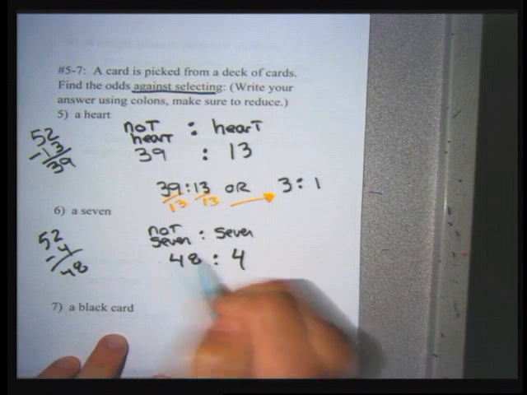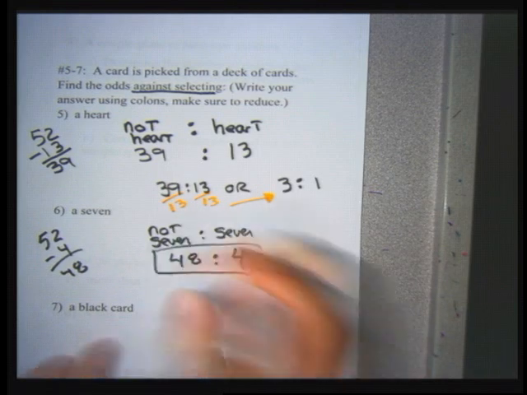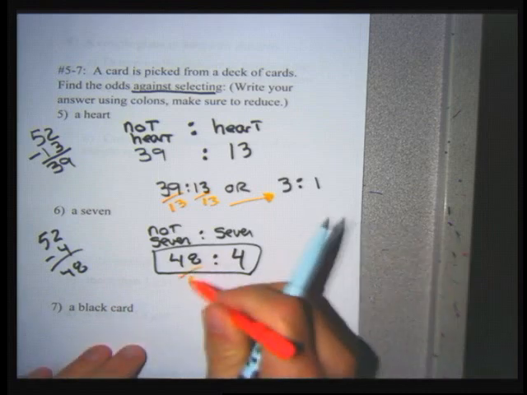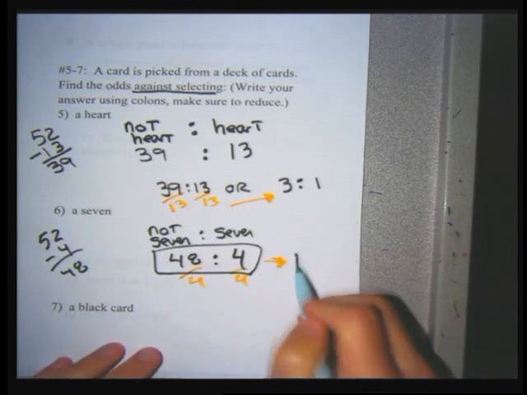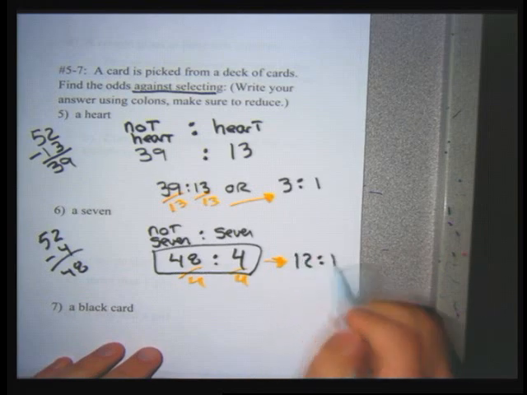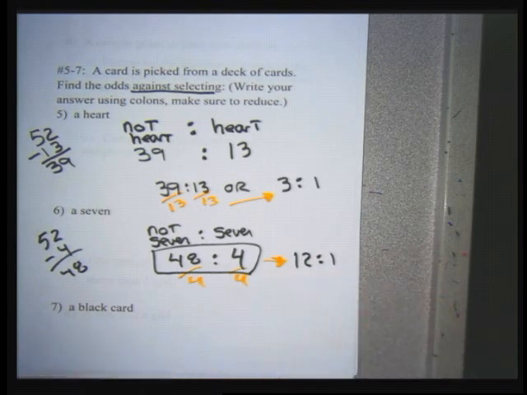So this would be a completely good answer, or I can divide both of these by 4. And if I divide them both by 4, I'd get 12-to-1. Somehow that almost looks like a better answer, but I'd live with both of them.